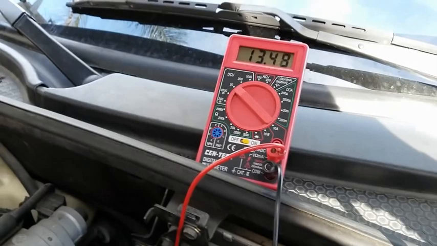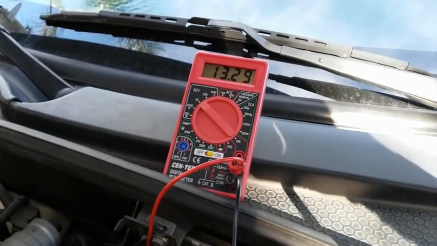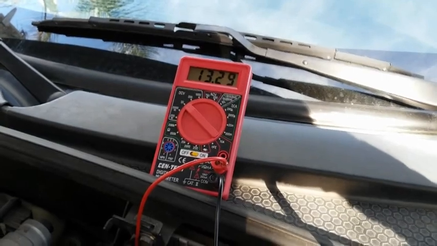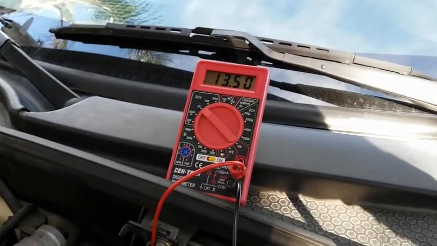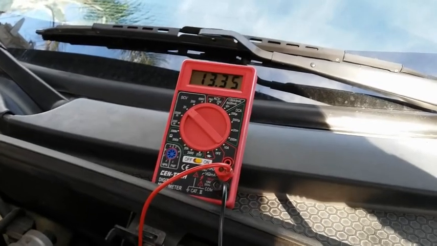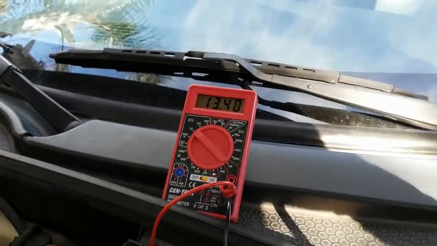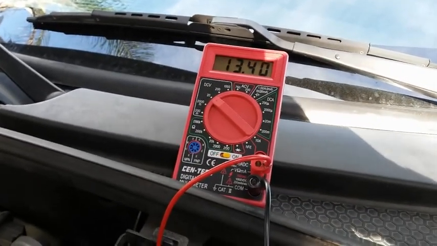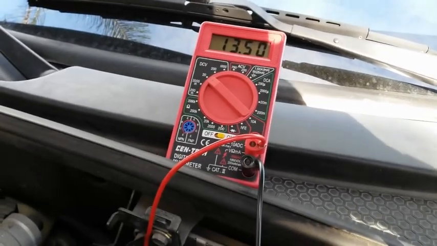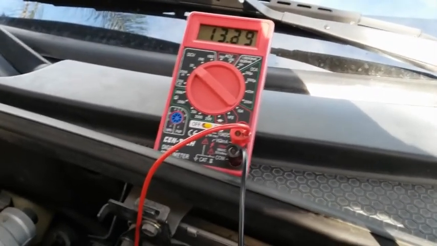So right now it's showing approximately 13.28 volts on the signal wire, but this is with the engine running, and there's actually pressure in the engine, so it means that the contacts on the oil pressure switch have opened up, which is a good sign. So the next thing I'm going to do, I'm going to rev the engine to apply some engine load to see if we can create some type of a glitch on this oil pressure switch.